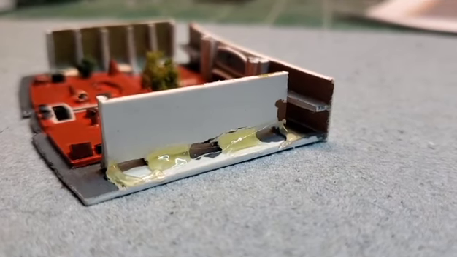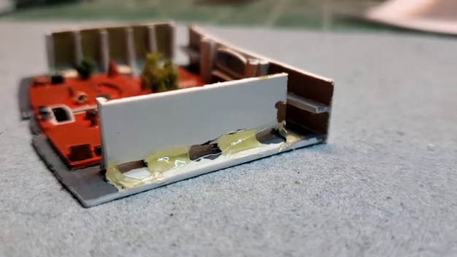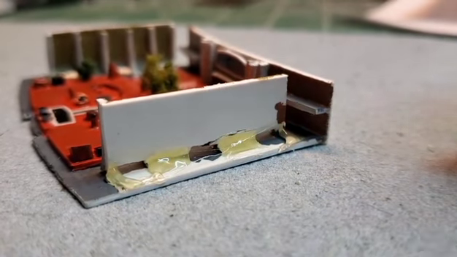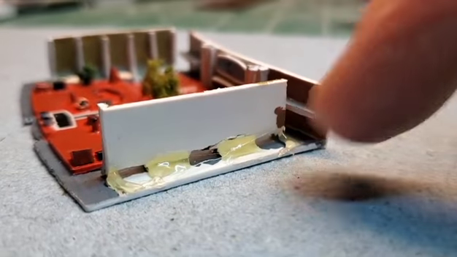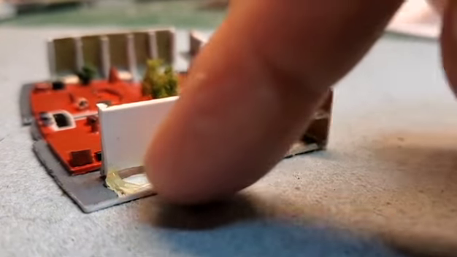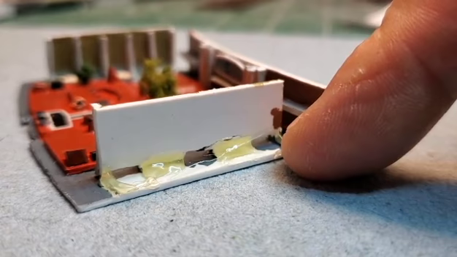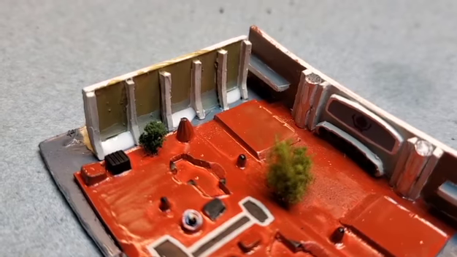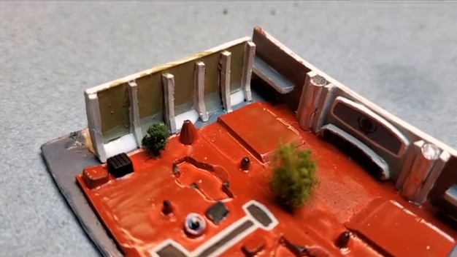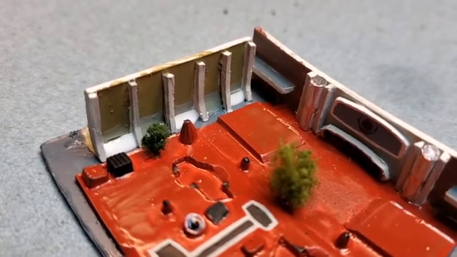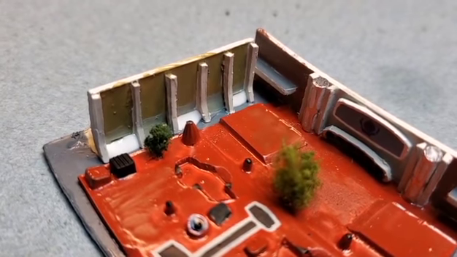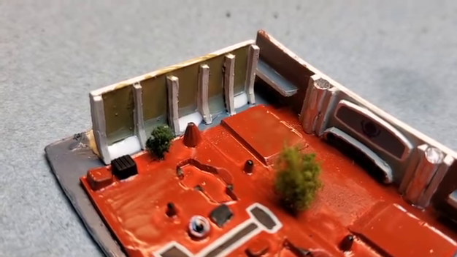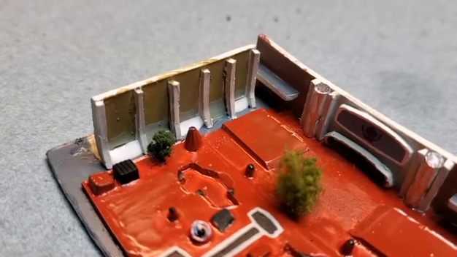On the back here, I'm going to have 6 3mm LEDs just shining in through there. I got to fill this up though with Window Maker first, so I got to do that yet. Okay, got that in there. I'm just going to let it set overnight before I install the 3mm white LEDs.